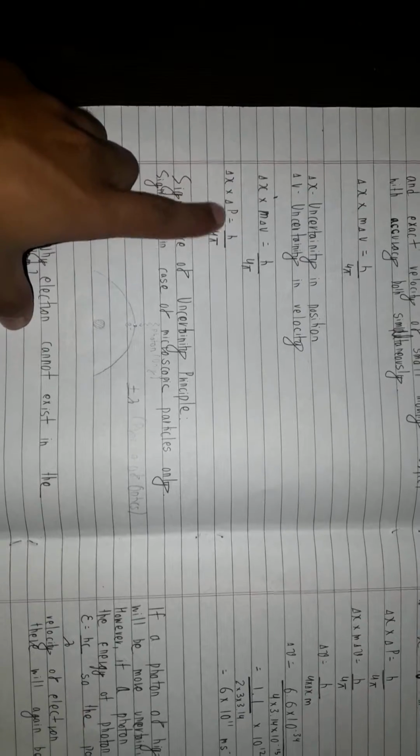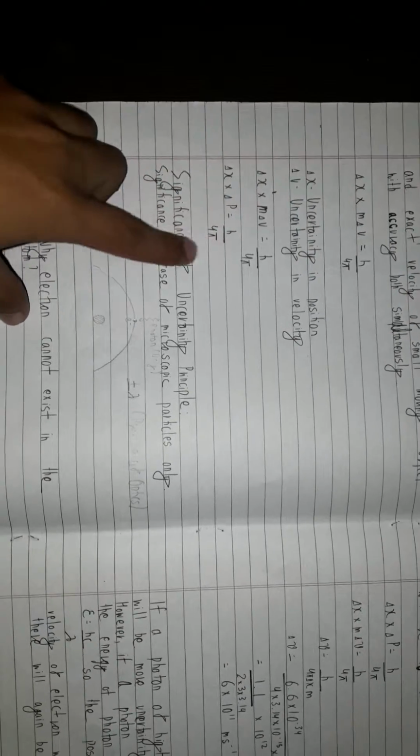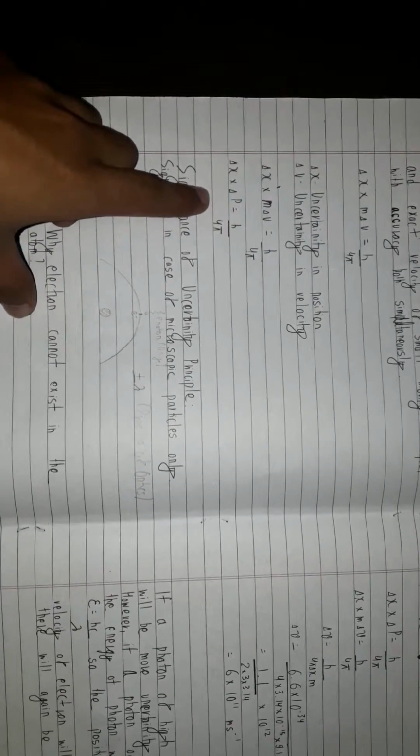That is, the product of uncertainty in the position and the angular momentum of any microscopic particle will be either greater or equal to h by 4 pi, but we'll use this equal to sign here because we want to find the values, so we'll keep that equal to, but that's actually greater or equal to, and we actually get the minimum value here. Anyway, forget that.